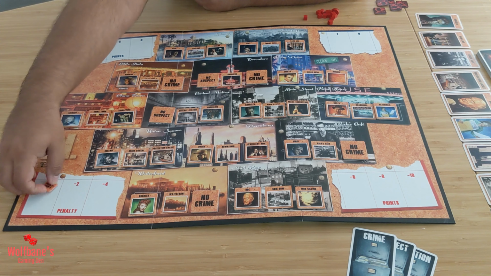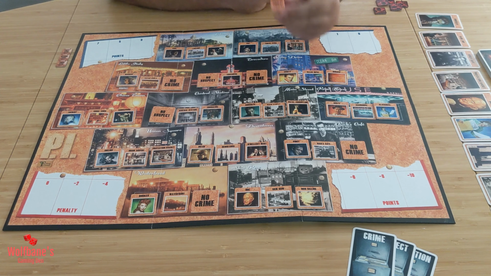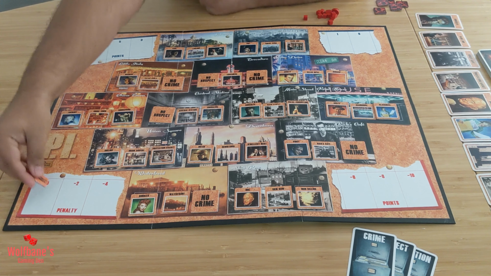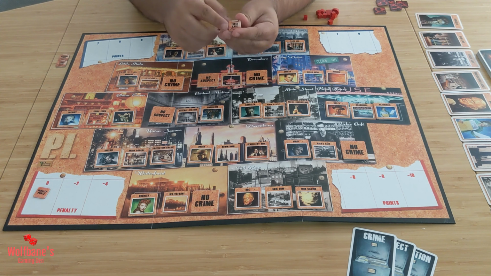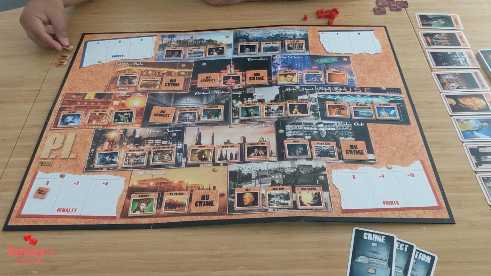Each player will pick up their token for penalty points, and you will put it on 0 right at the bottom there. And then you will pick up your 3 tokens that have first case, second case, and third case written on them. You will take them and put them to the side. These will be put on the board once you've completed or solved cases or a particular round ends.